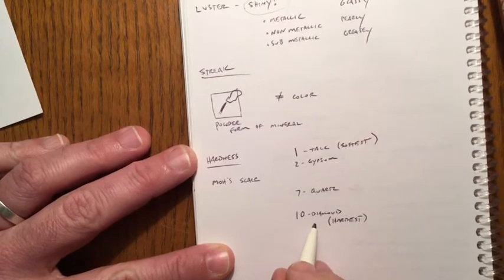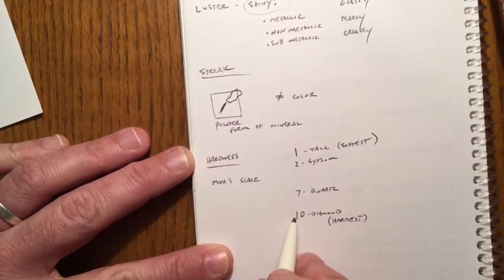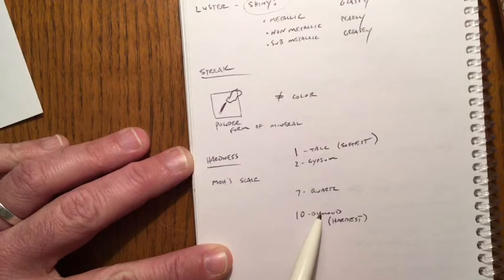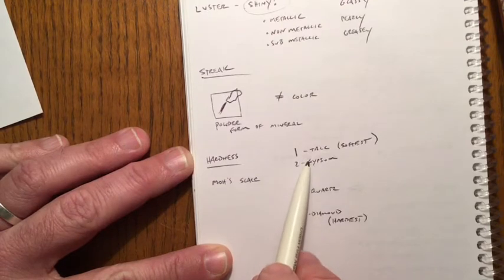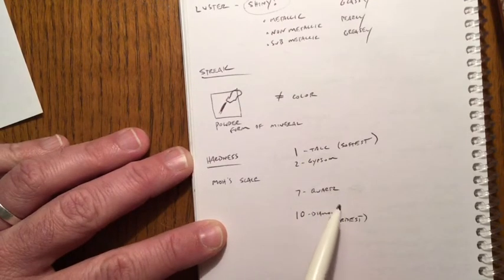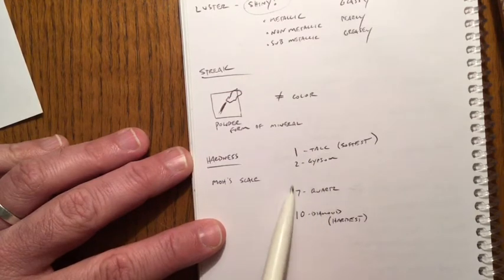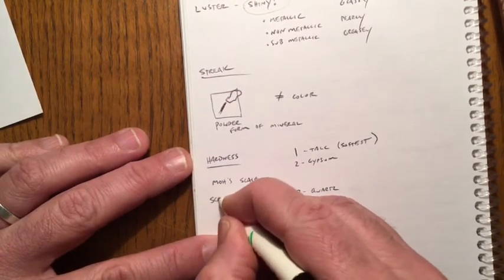Anything that is higher on the scale can scratch everything below it. So diamond could scratch quartz, diamond could scratch gypsum, diamond could scratch talc. Diamond could not be scratched by any of these three. Talc can be scratched by anything. This is called the scratch test.